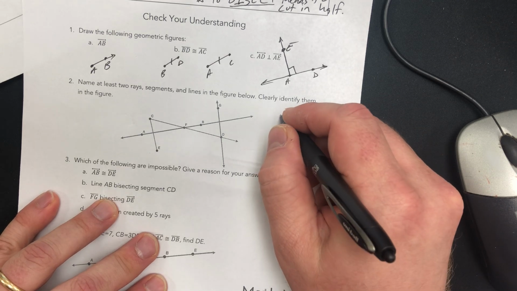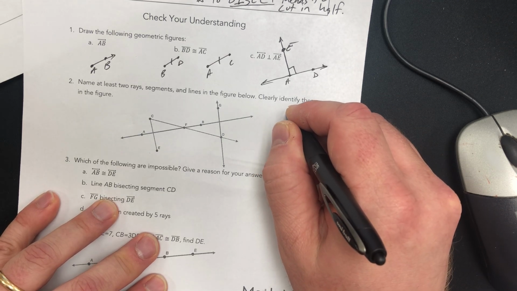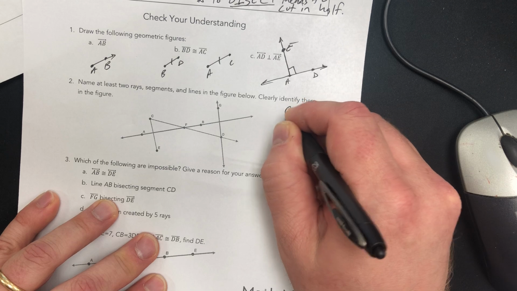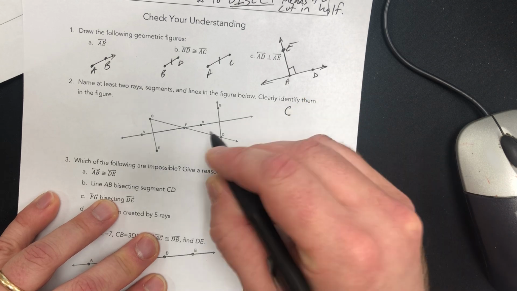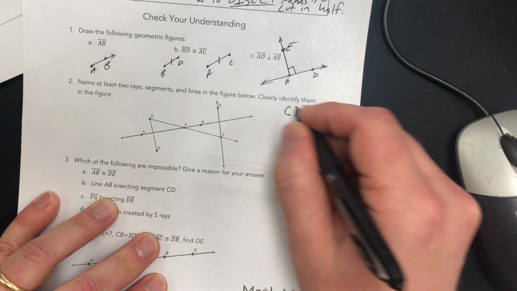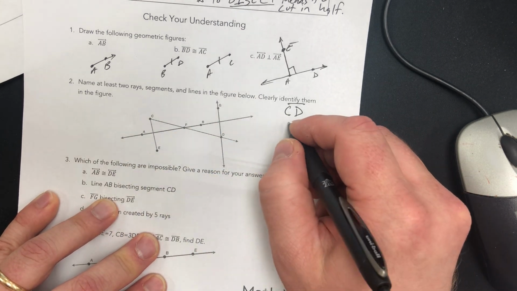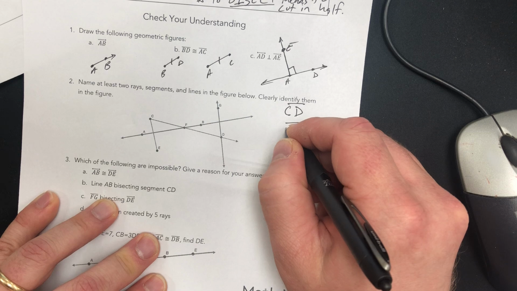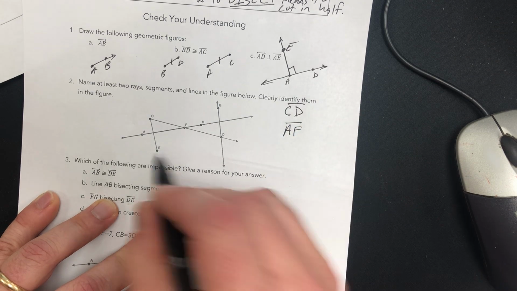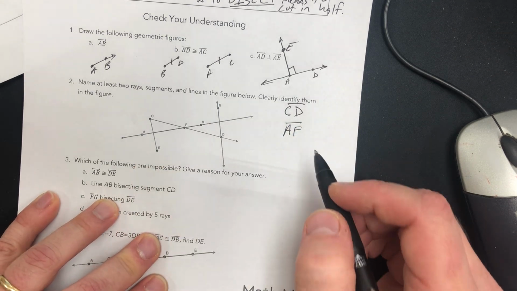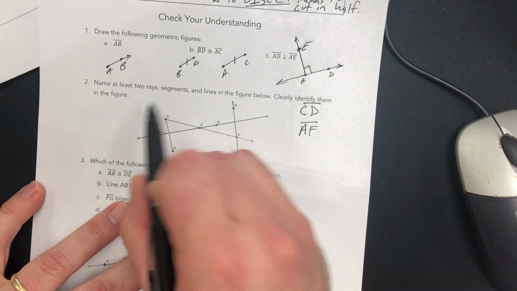I'll say C. Ooh, I'm gonna say CD for fun because I can. There's a segment CD. And then I can say segment AF. Cool. So now let's say 2 rays.